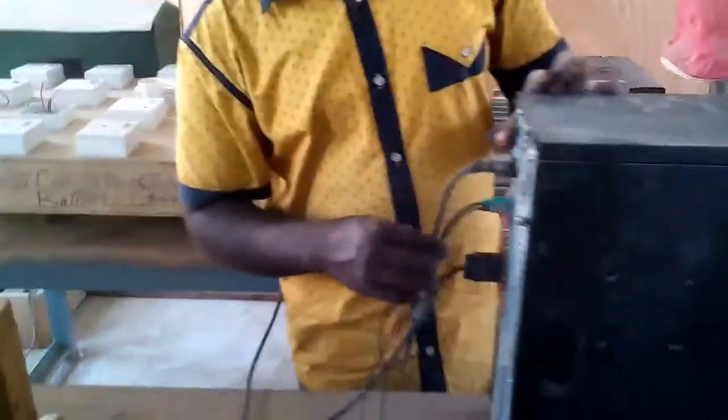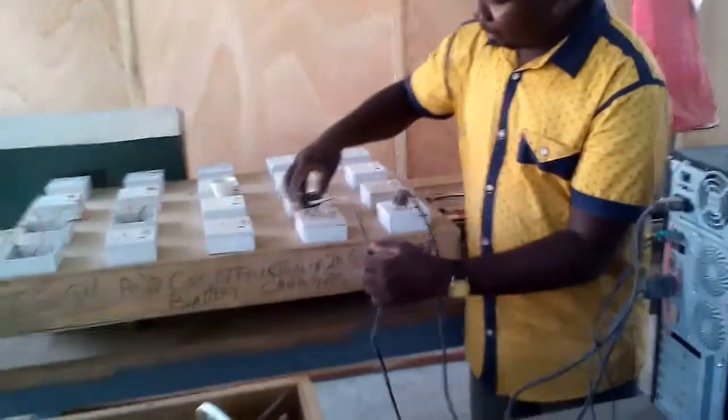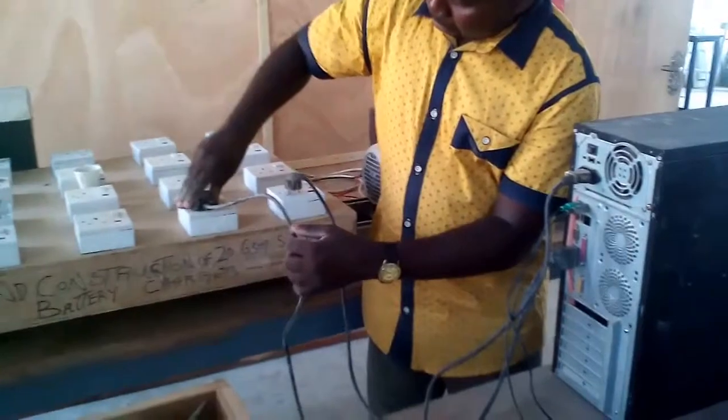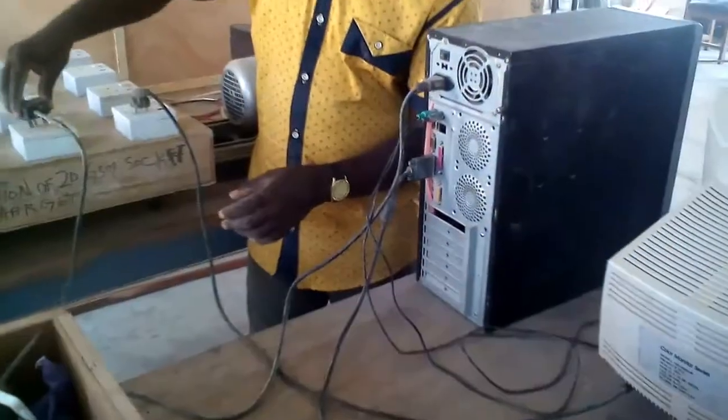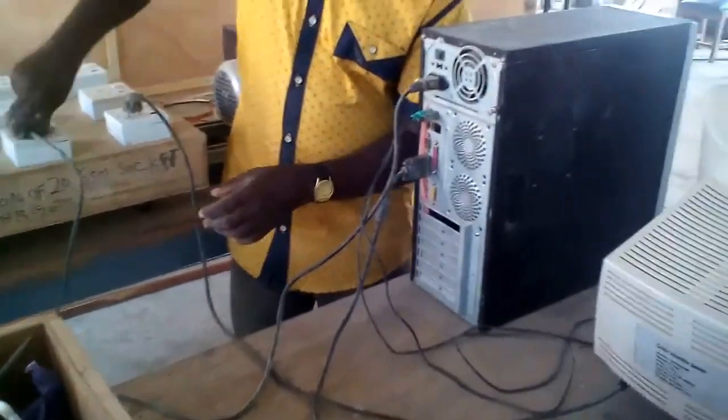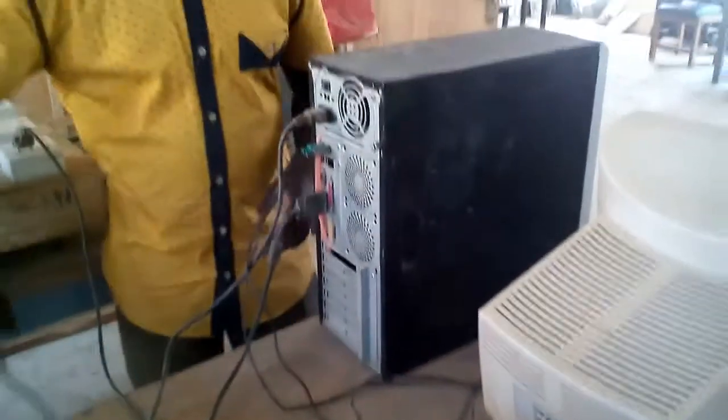Since the monitor fails to function, there is need for us to check both cables in turn. That is the cable that connects the monitor to the CPU, as well as the cable that connects the monitor to the supply unit. You will remove the cable, and then check using another monitor. We'll connect it to another circuit to see.